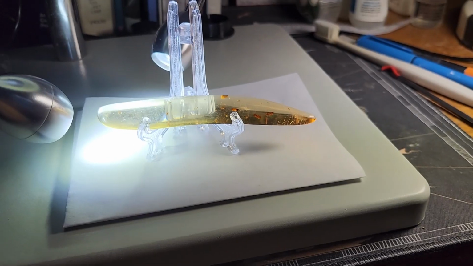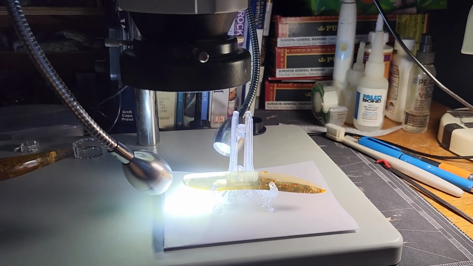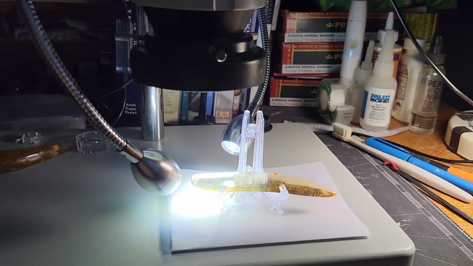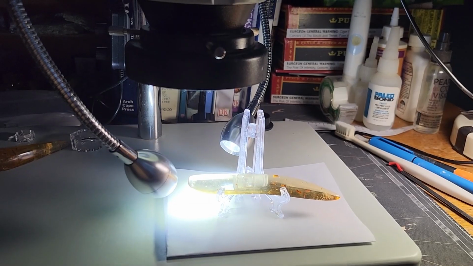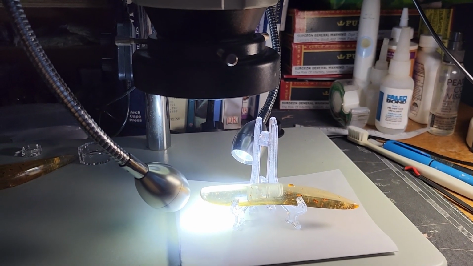Today we're going to take a look at some insects in Copal, which is a young amber. I'm going to show you my process and then show you some pictures. First we start off with the, I'm going to call it amber because, instead of Copal, I don't know why, but it's Copal because it's not old enough to be amber. I put it on a stand.